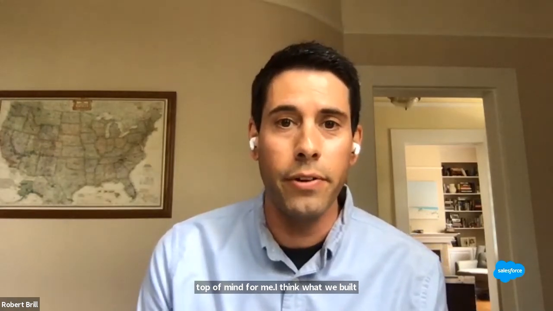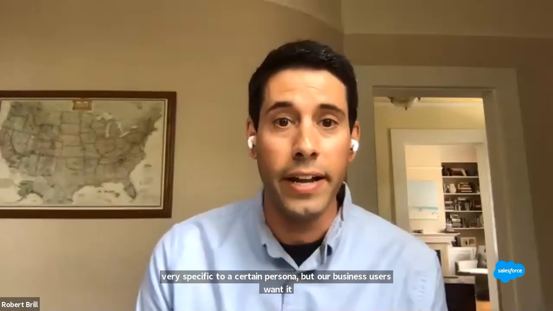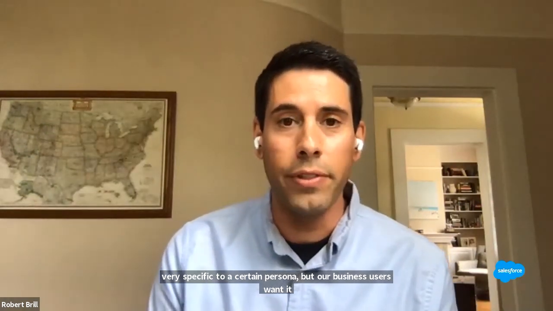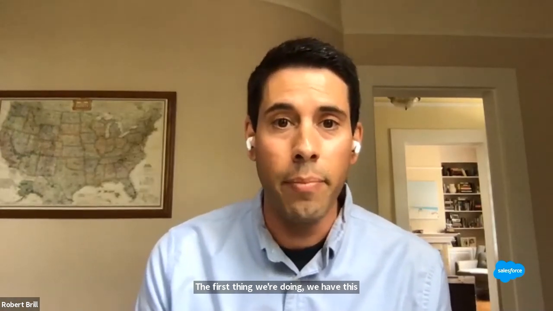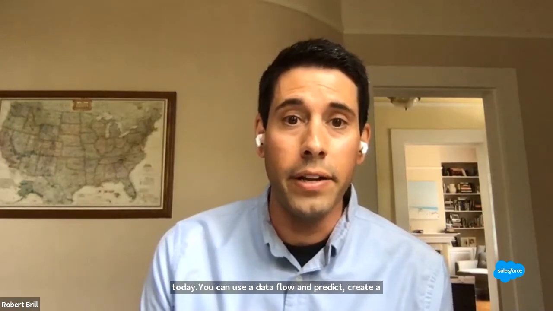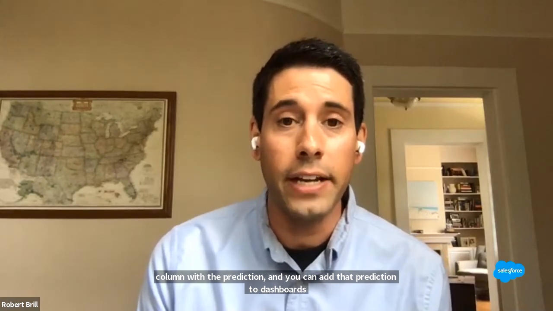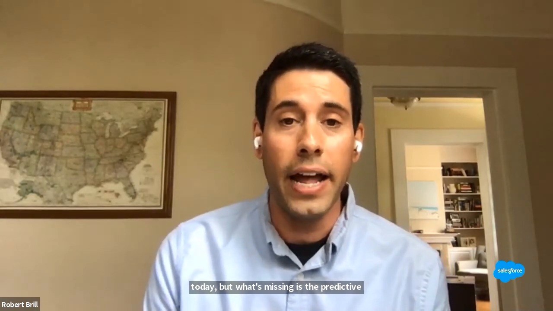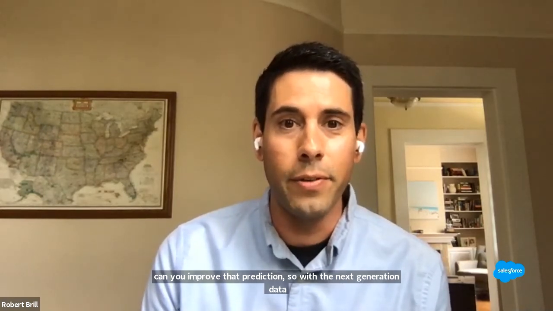So the first thing we're doing, we actually have this today. You can use a data flow and predict, create a column with the prediction, and you can add that prediction to dashboards today. But what's missing is the predictive factors and the recommended improvements. How can you improve that prediction? So with the next generation data prep tool, we're going to have a prediction transformation. We're targeting the winter release for that. Very excited to be building that.